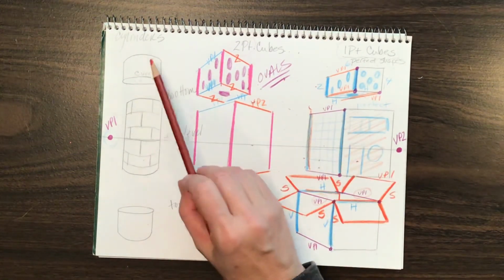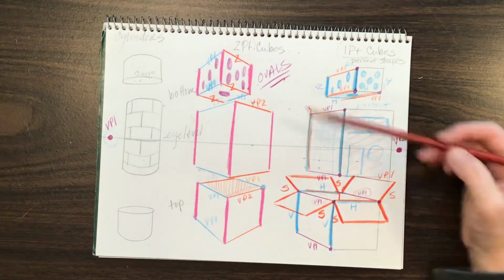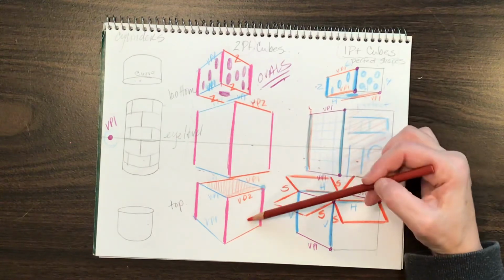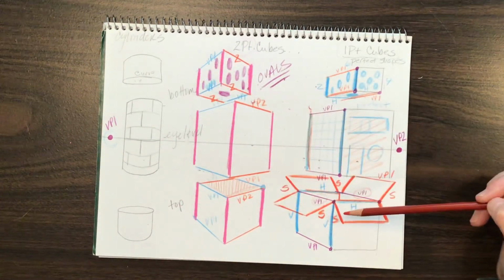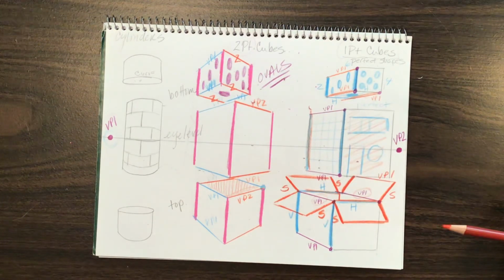So you should have 3 cylinders, 1-point perspective cubes, and 2-point perspective cubes on the sketchbook page. And then after that, we'll use our cubes to make our jack in the boxes.